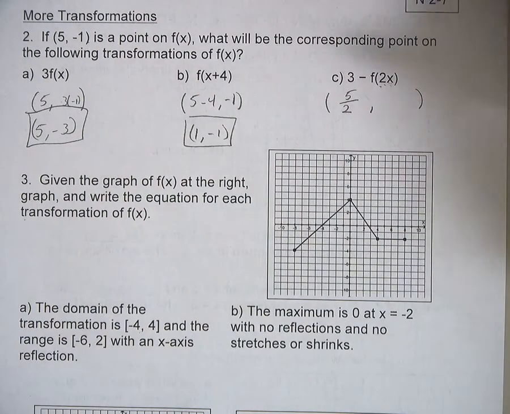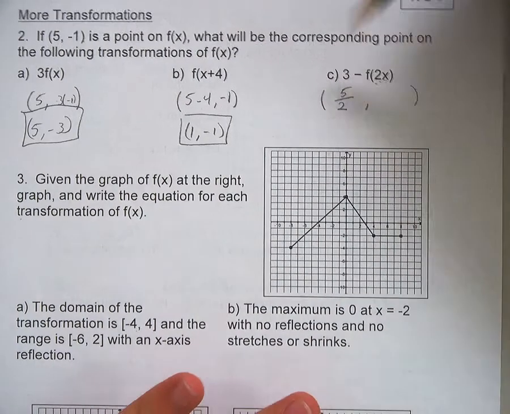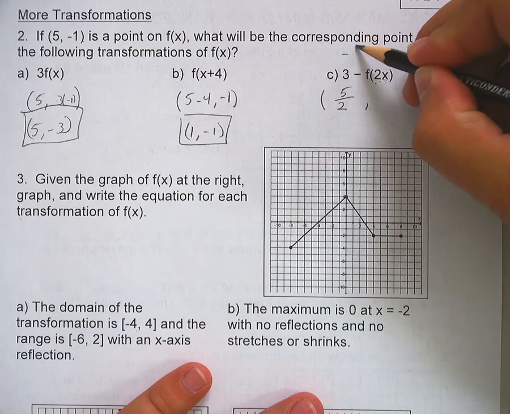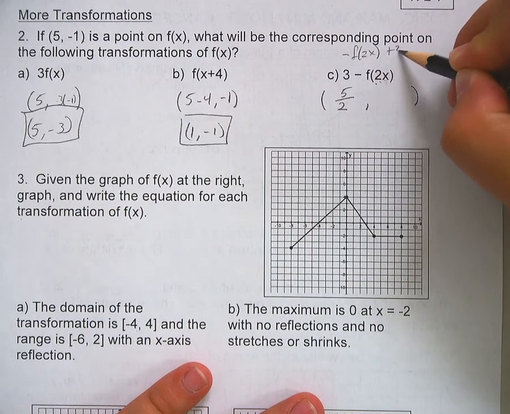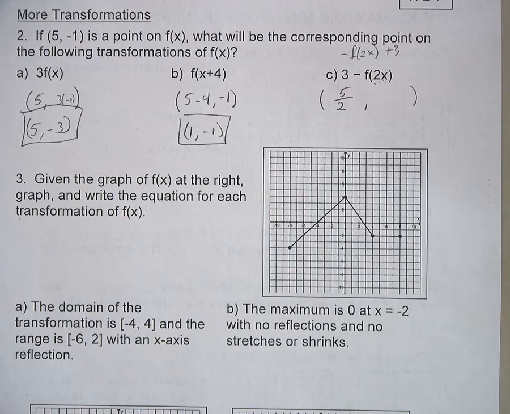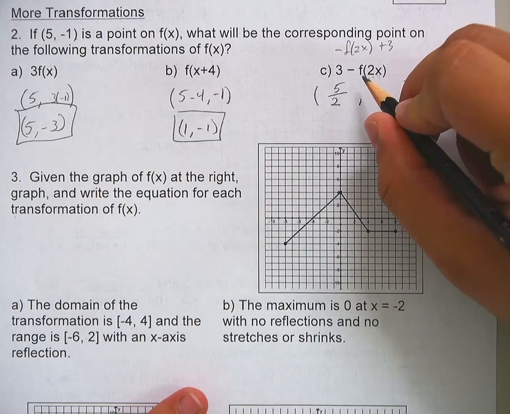Now this is something interesting because if you look at the negative placement right here, I've got a negative value in front of f. And then I've got this positive 3 right here. Isn't this the same thing as saying negative f of 2x plus 3? If you switch the order of those. So what is this going to do? The negative is going to change the value of the y.